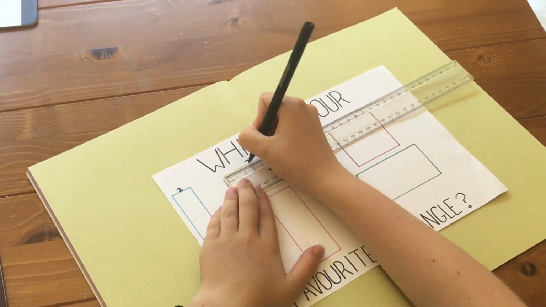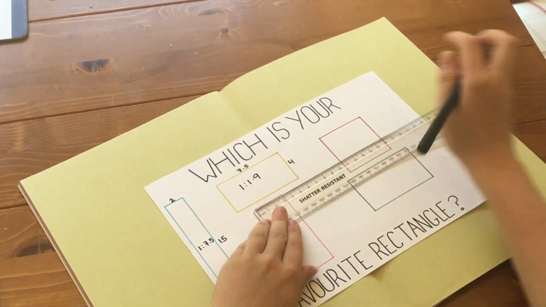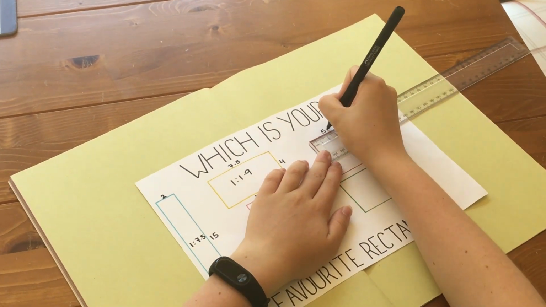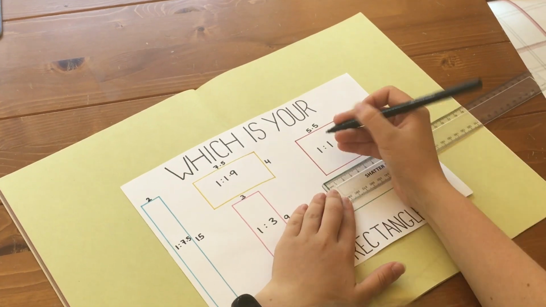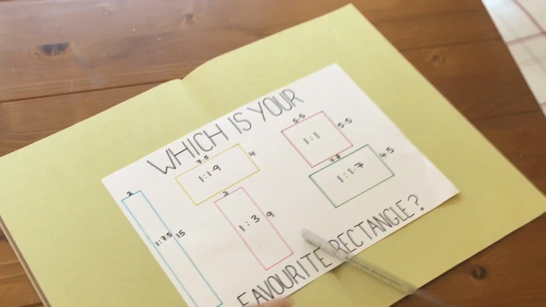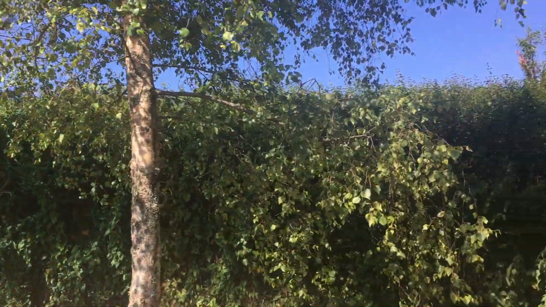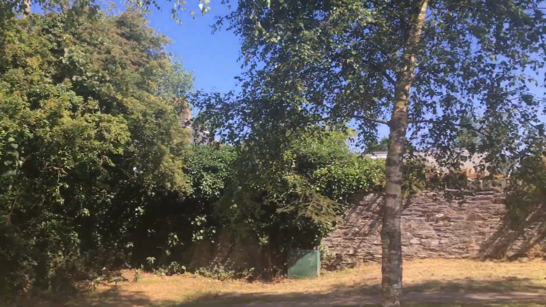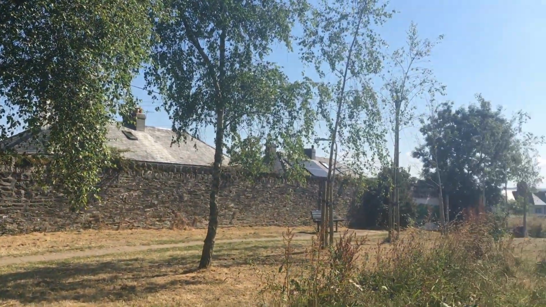Next, we calculated the side length ratio of each rectangle and compared it to the golden ratio. With a side length ratio of 1.7, the green rectangle is closest to the golden ratio, supporting the theory that it's the most beautiful ratio. The prominence of phi in nature could be why we find it so visually appealing.